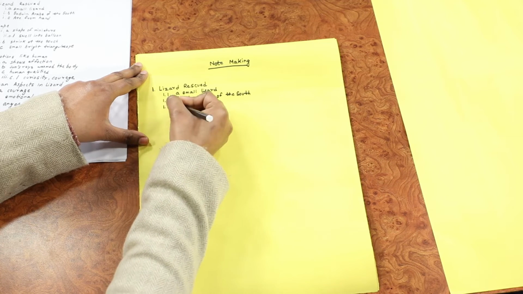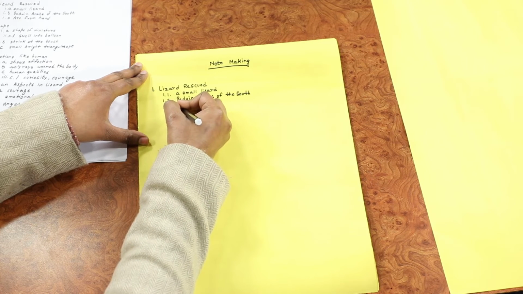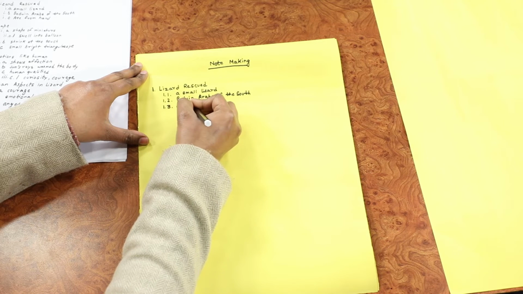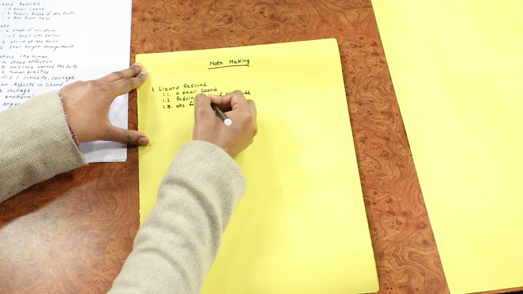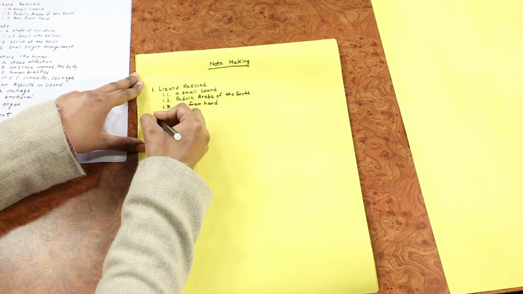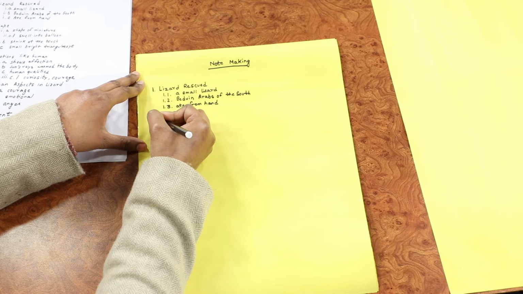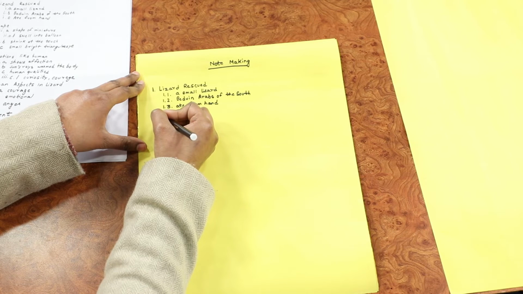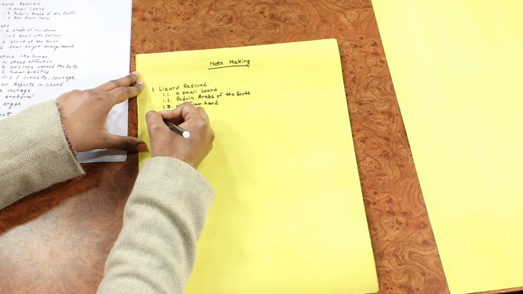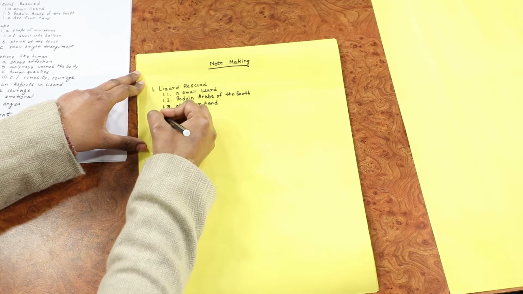And the third subpoint: ate from hand. So the lizard was eating from the narrator's hand. Then my narrator's hand or lizard's hand? Sir, the lizard was eating from the narrator's hand. Okay, all right. Yes, sir. I was thinking when I read first, it was the lizard itself eating from itself. Okay, sir. All right, fine. You got the point.